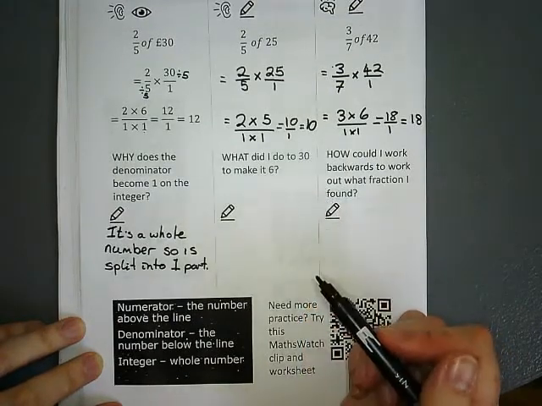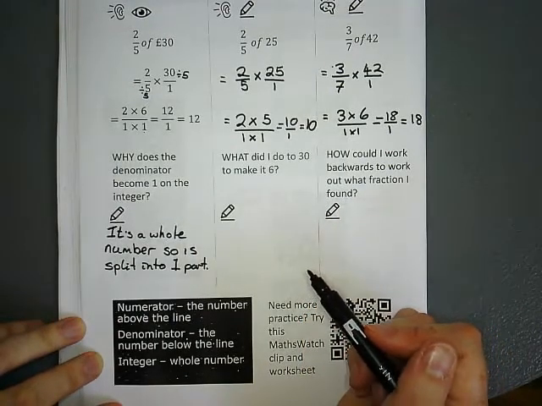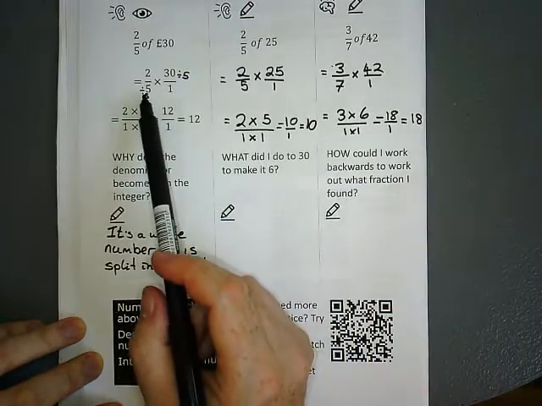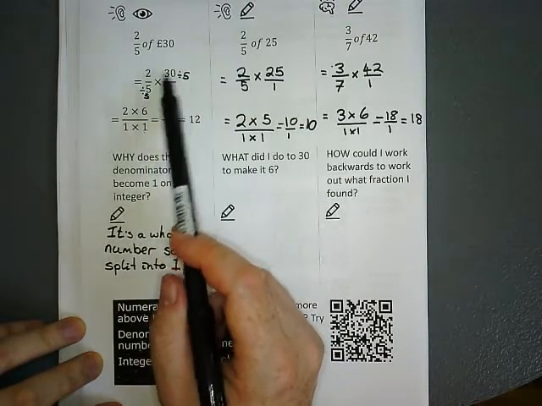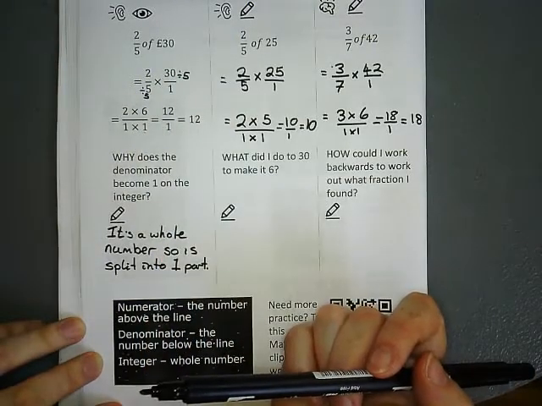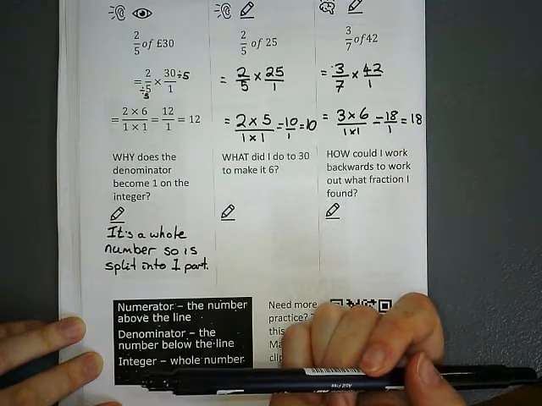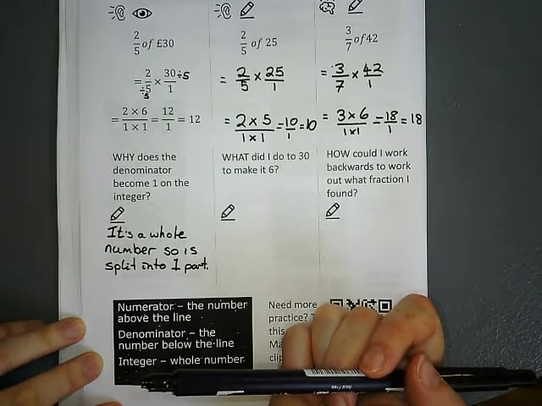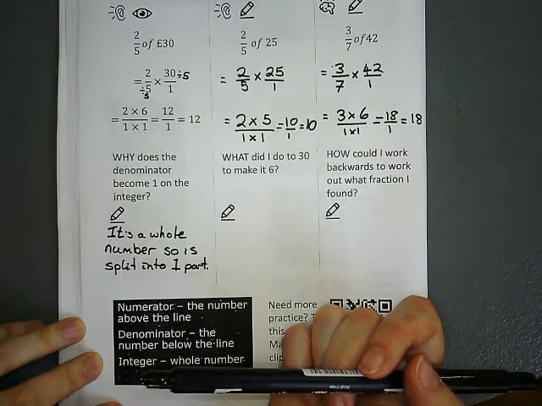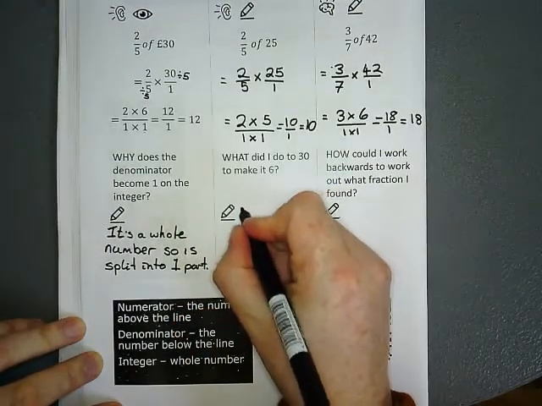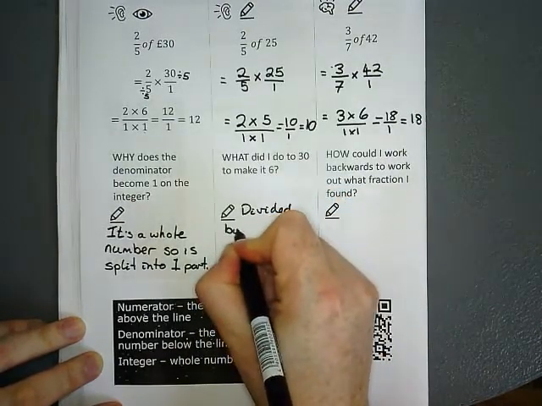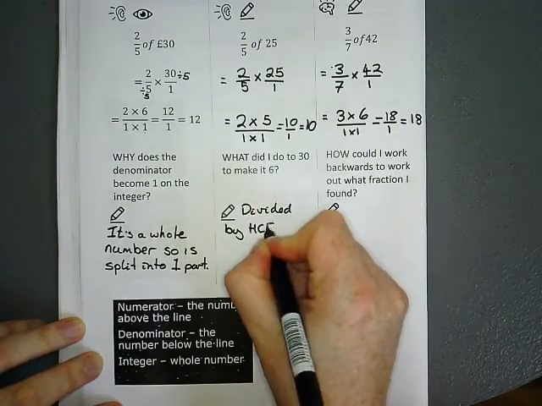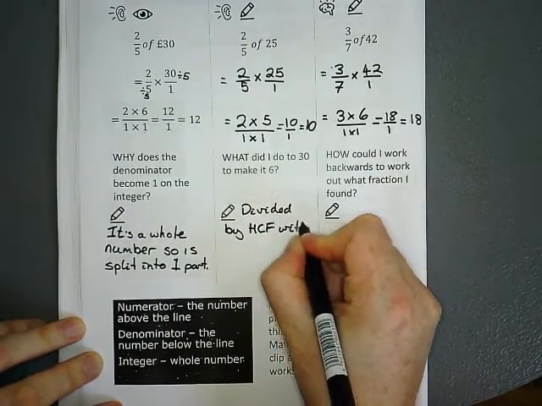What did I do to 30 to make it 6? Well, we can look back up here and remember I did my cross cancelling. I divided this numerator and this denominator by 5. And as long as you are dividing one numerator and one denominator, they don't have to be both in the same fraction. So I divided by the highest common factor, which was 5.